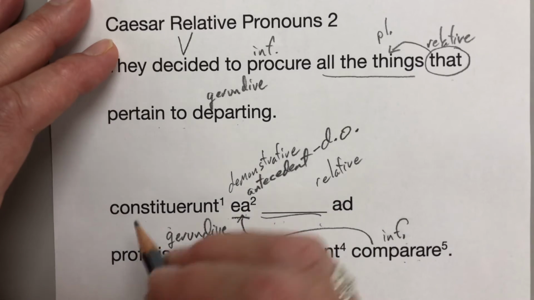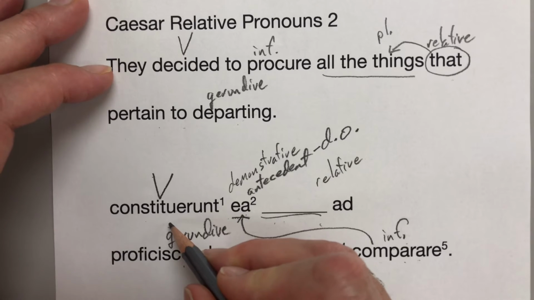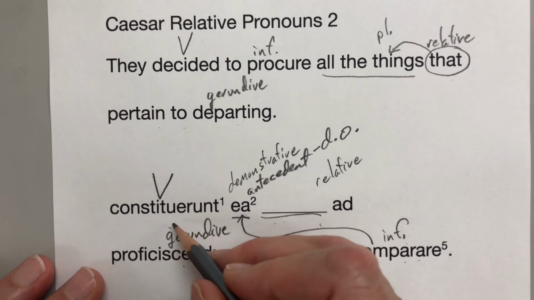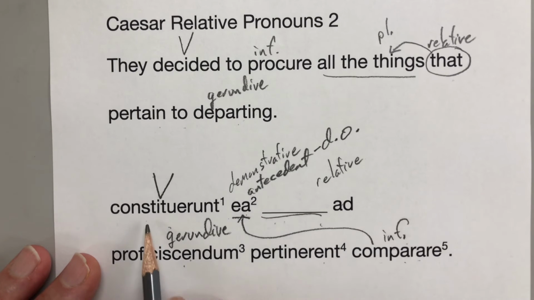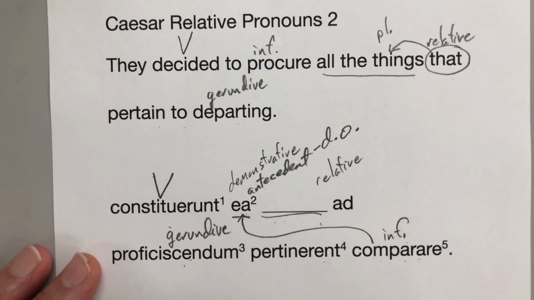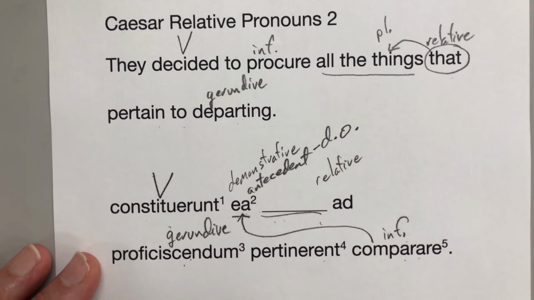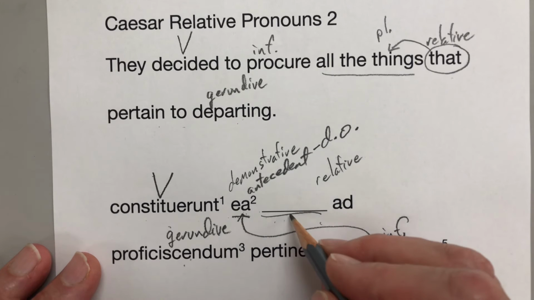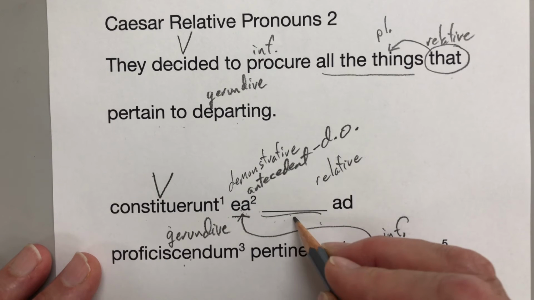Because we've got a main verb, big V, that is a head verb, a verb of thinking, deciding, saying, seeing. So now what we need is the number and gender of the relative pronoun, because the relative pronoun agrees with its antecedent in number and gender, but its case is determined by its function in its own clause.